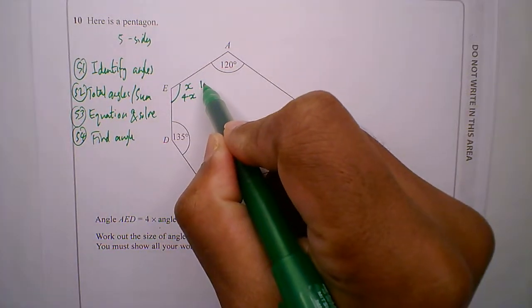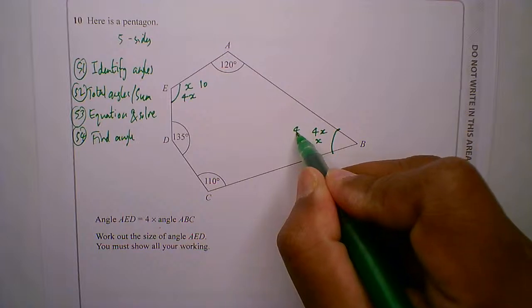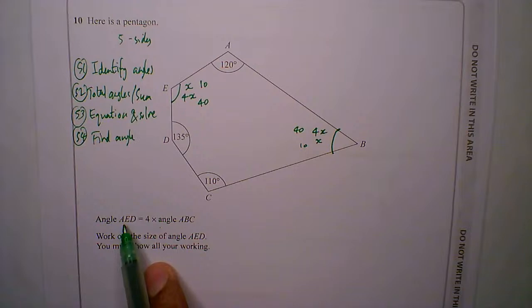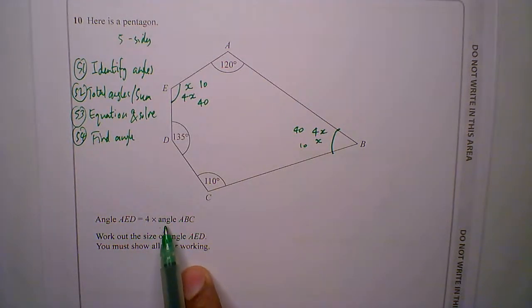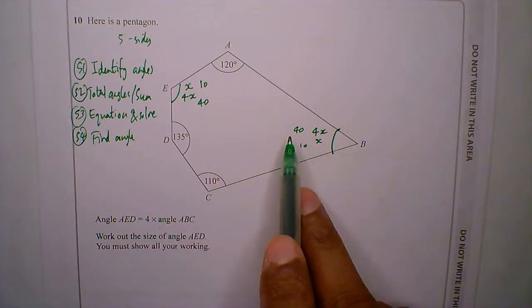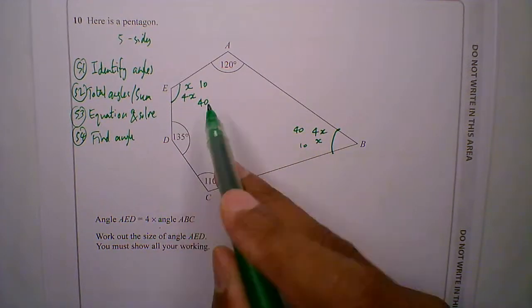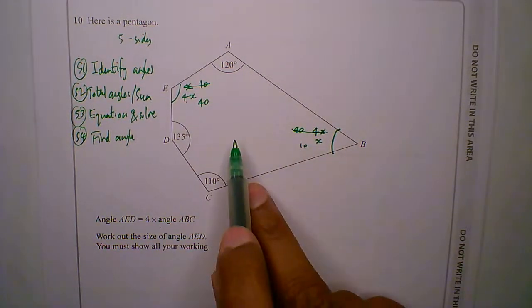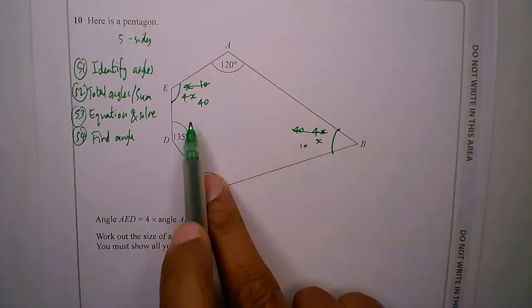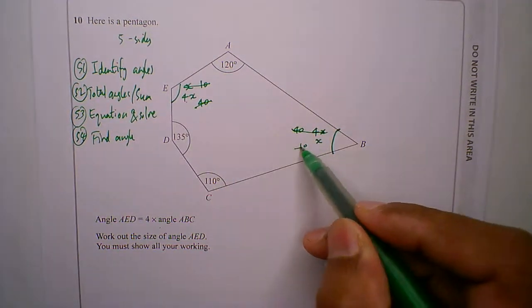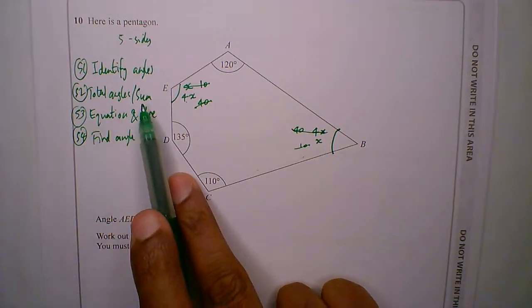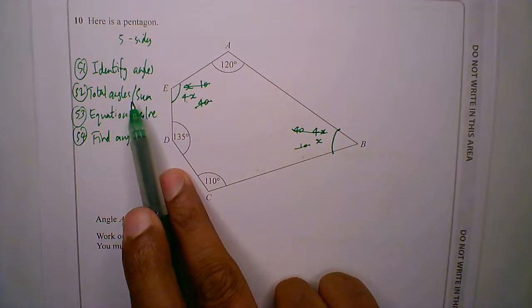So let's call this 10. If this is 10, that becomes 40. So let's match the sentence. Angle AED, this one, is 4 times angle ABC. So this one is bigger, this one is smaller. So this one should be bigger, that one is smaller. And you can see it's going to be the bottom part. This is 4x and this is x. So I've just substituted a number that I can easily work with and see which one matches that sentence. So I've got 4x and I've got x. So I've done my step 1. I've identified the angles. Now, step 2 is, what do these all add up to?